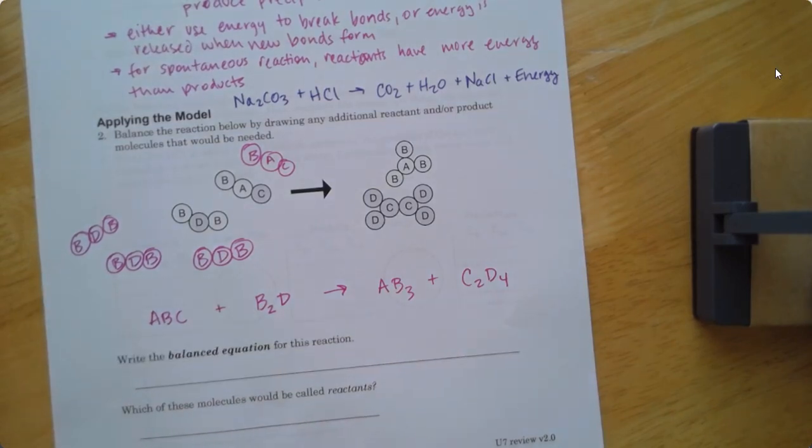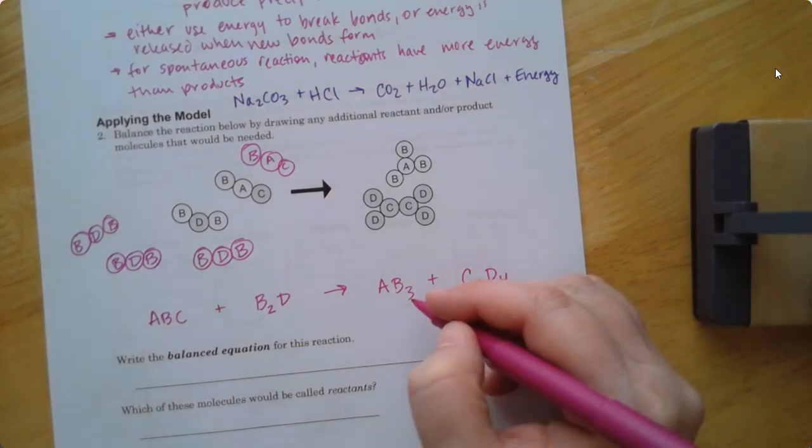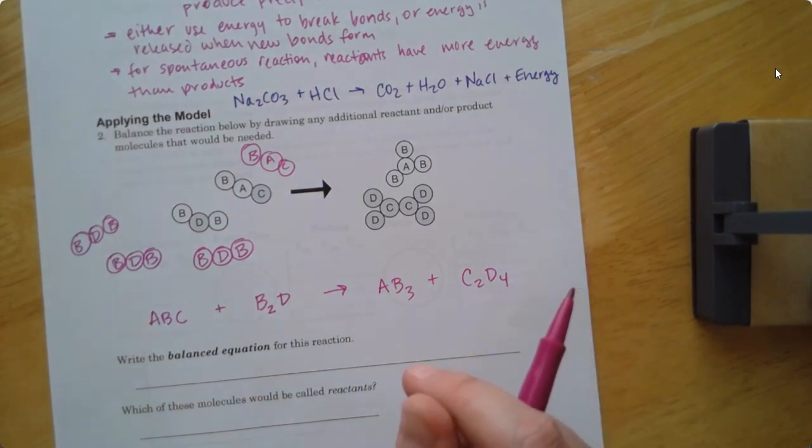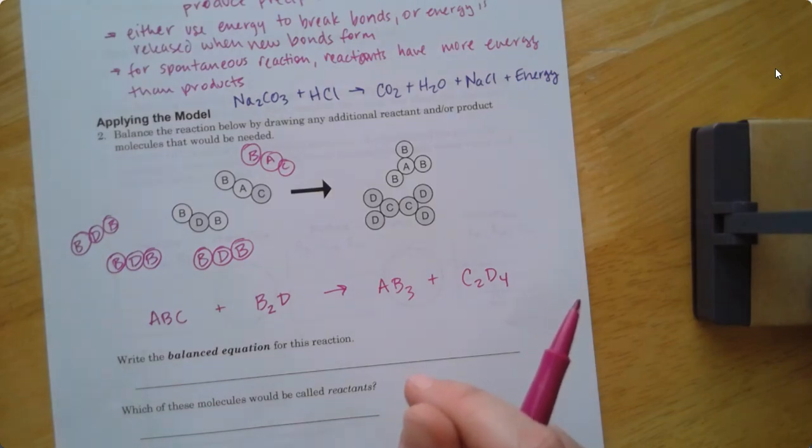I thought that I had this balanced, and now I'm not sure that I did. Oh, no, I'm okay. Wait a second. Hold on. Time out. Dang, I thought I had it balanced, and now that I'm looking at it, it's not balanced.